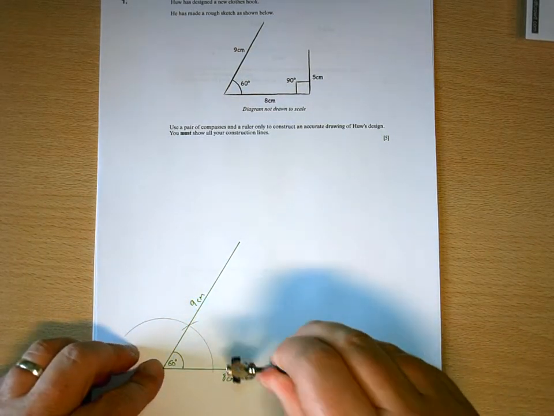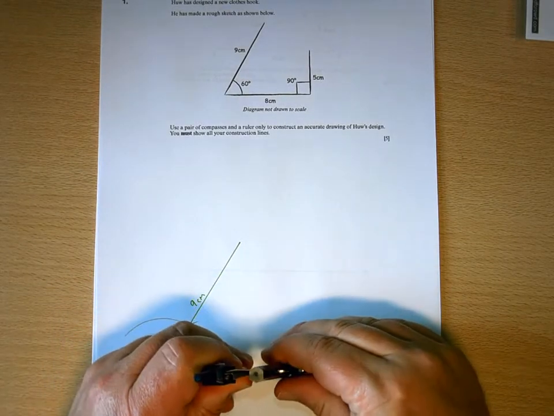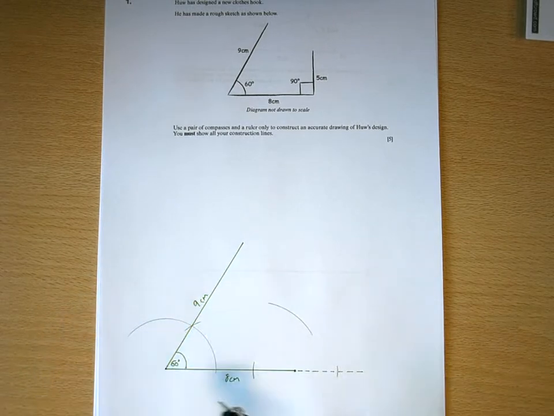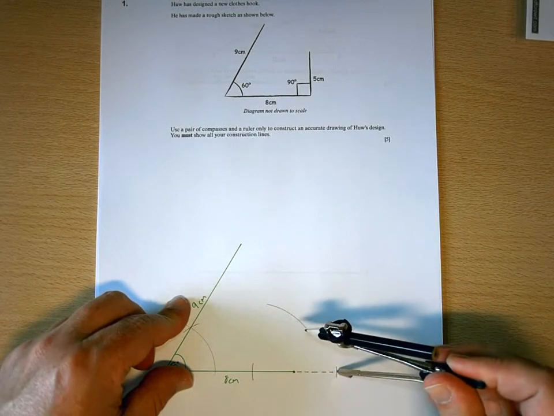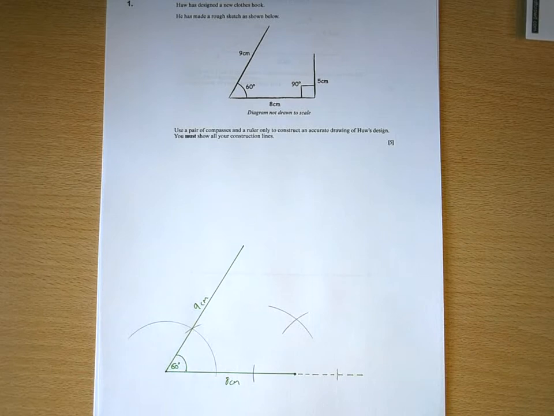Arc that side, arc that side, open the compass further, move the compass point to the second arc intersection to draw the second arc.